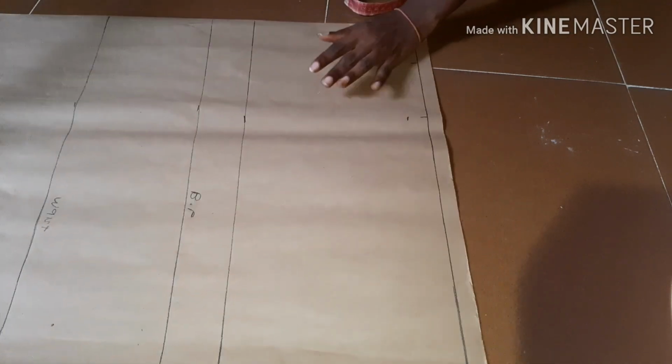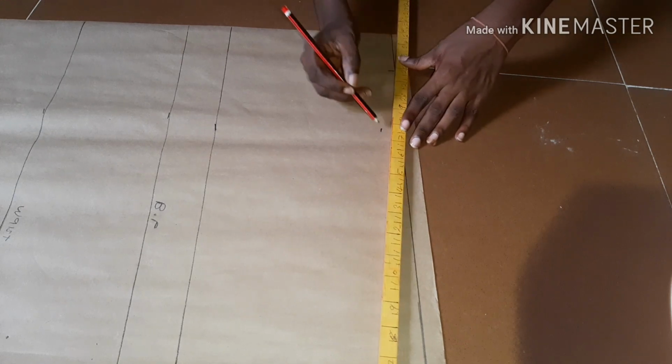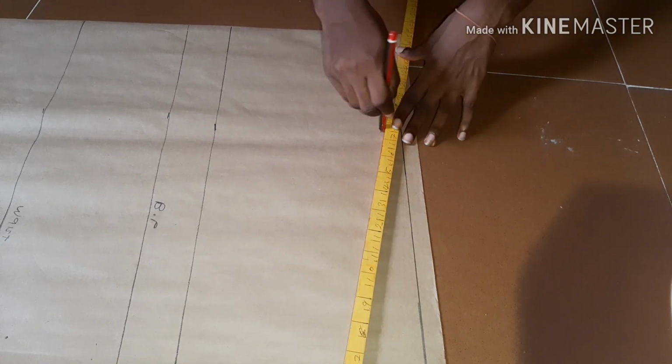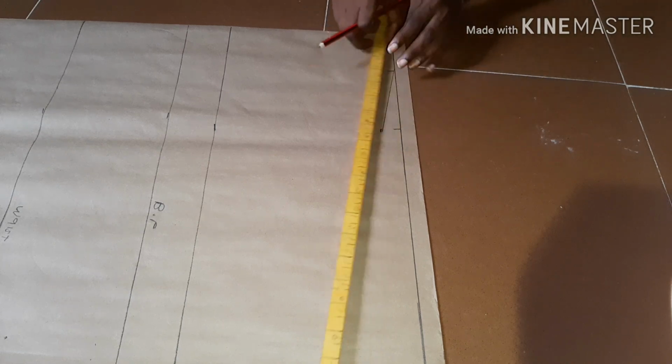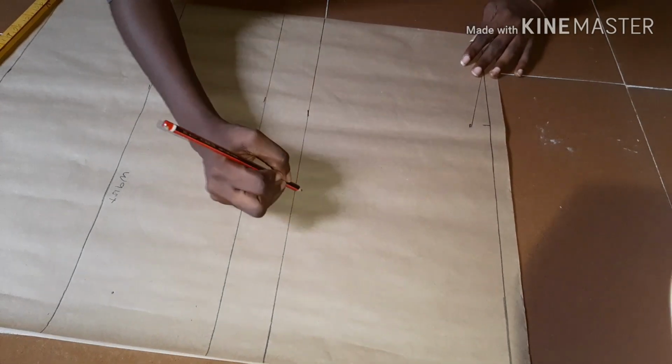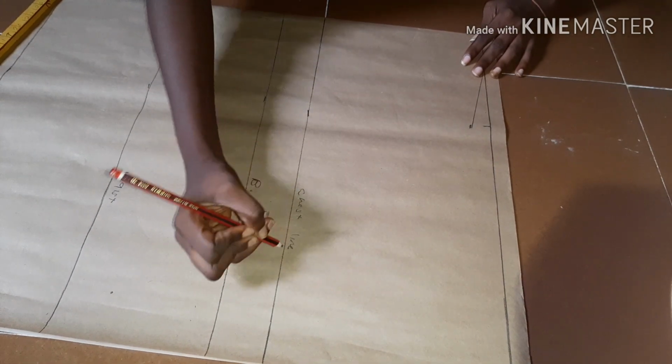Now this 1 inch that I slope here, I am going to rule it out. And this is my chest line.